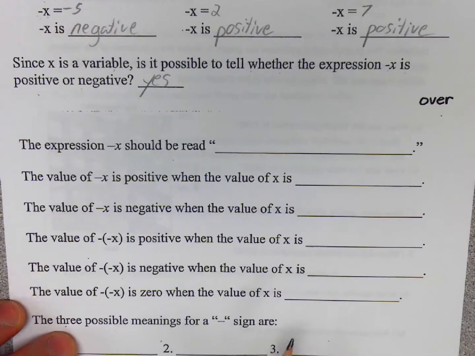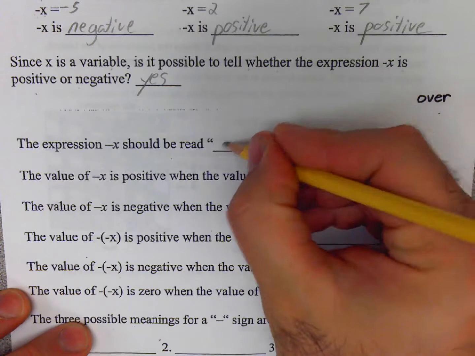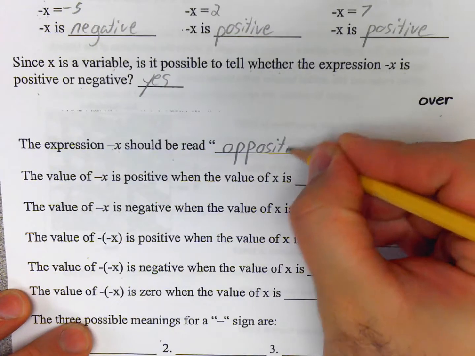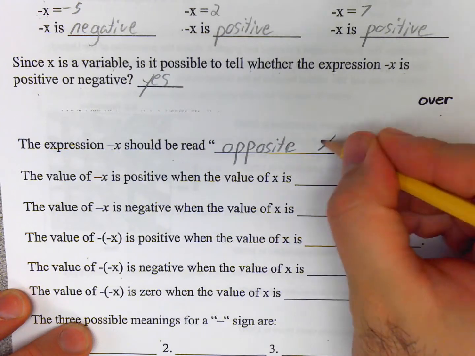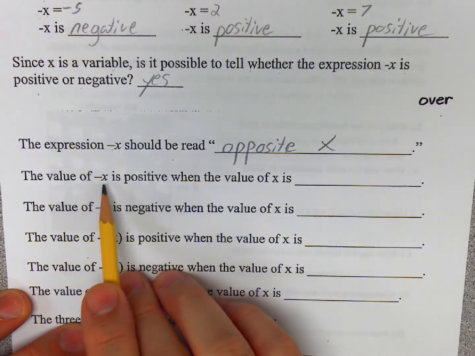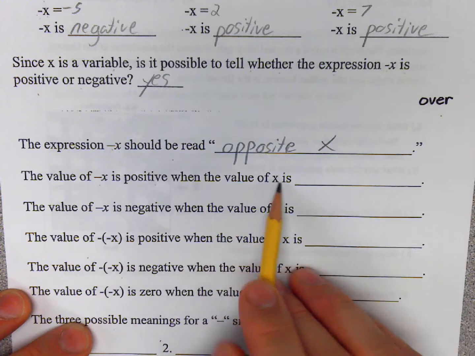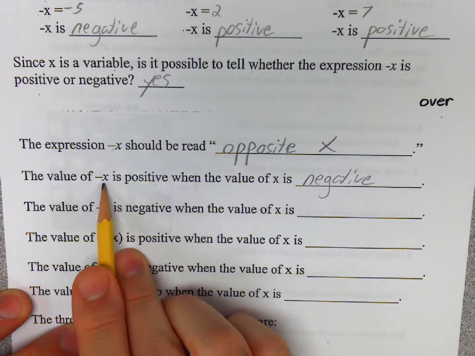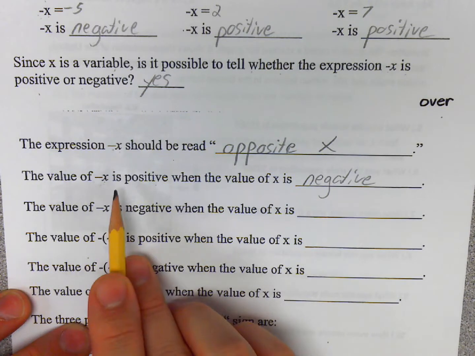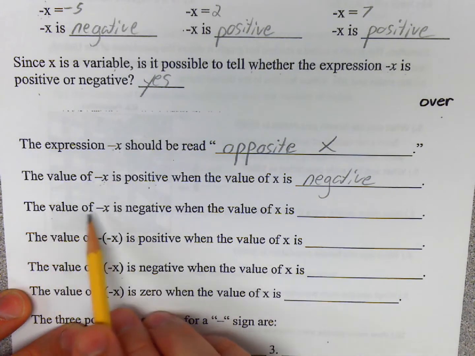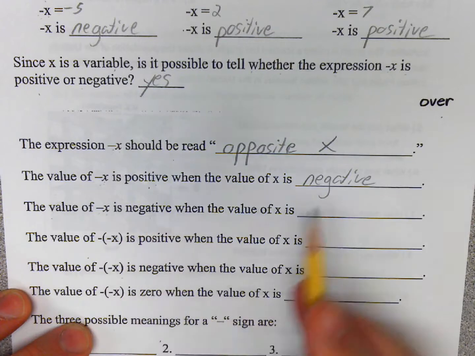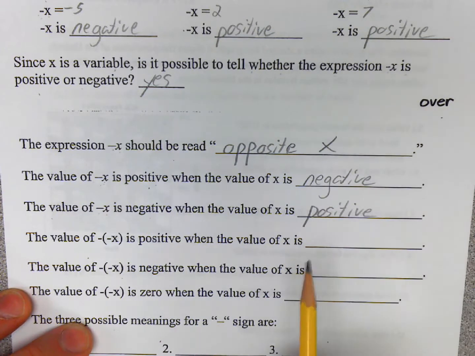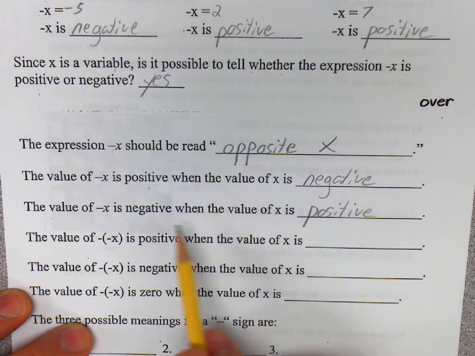So the expression opposite x should be read, of course, opposite x. The value of opposite x is positive when the value of x is negative. So when my number is negative, the opposite of a negative number will be positive. The value of opposite x is negative when the value of x starts off to be positive. So the opposite of a positive number will be negative.